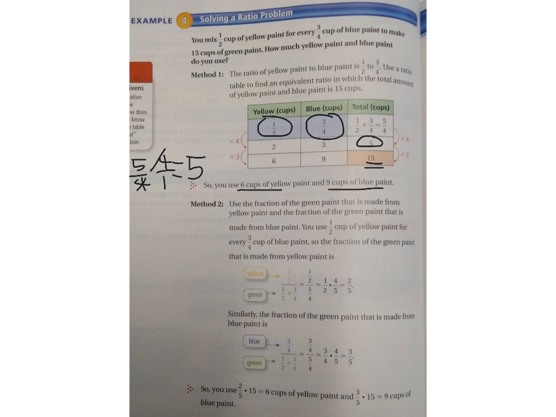Method 2 is a little bit trickier, but it does work. It says use the fraction of the green paint that is made from yellow paint and the fraction of the green paint that is made from blue paint. So we set this up as 2 separate ratios, like yellow to green and blue to green.